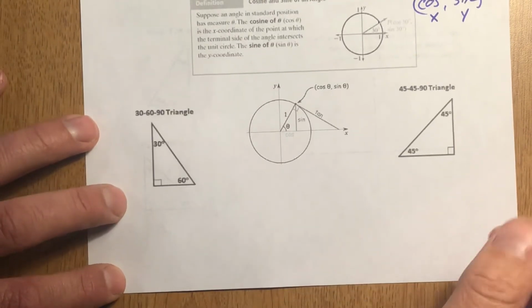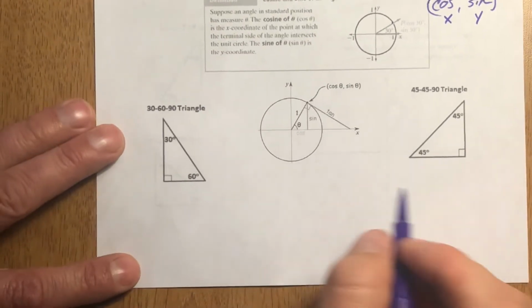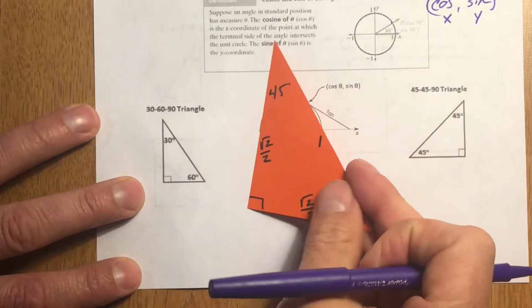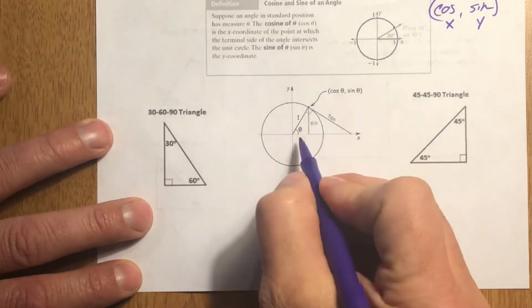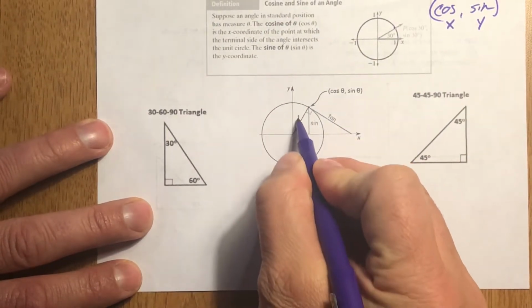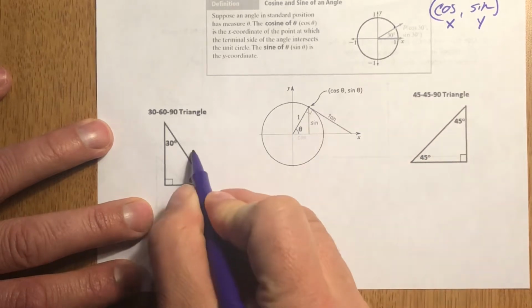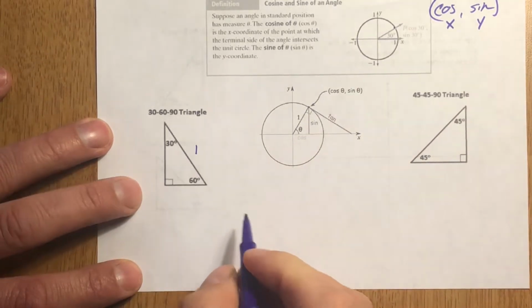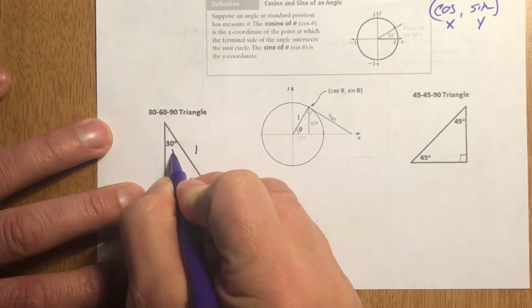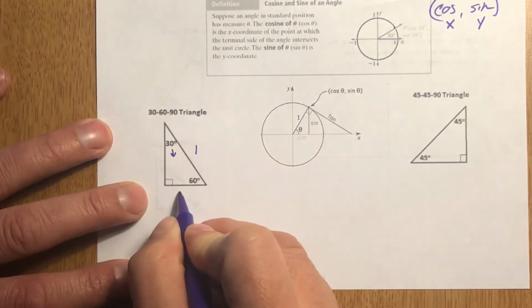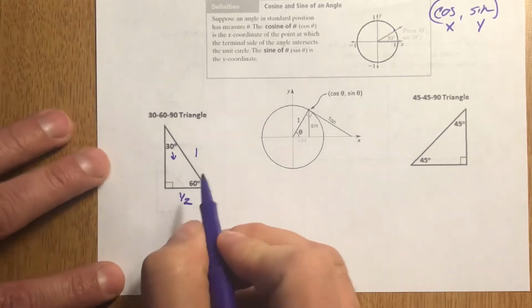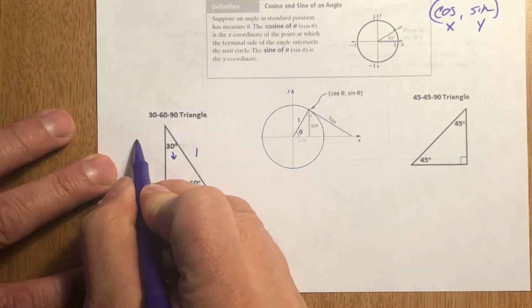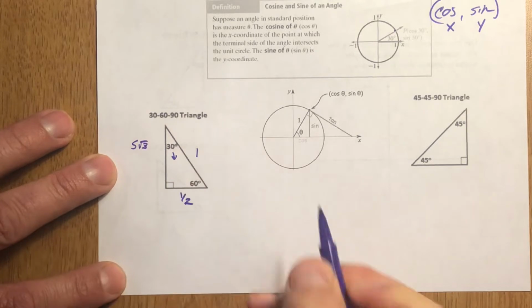Let's see if we can put this into action a little bit. I'm going to show you with these two examples how we came up with these values. If we know that the hypotenuse is 1, then the shortest leg opposite the 30 is going to be 1/2 of that, or just 1/2. Then this right here, remember, the ratio is S root 3.